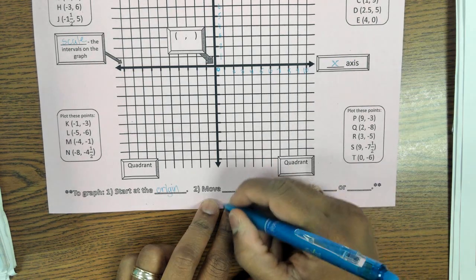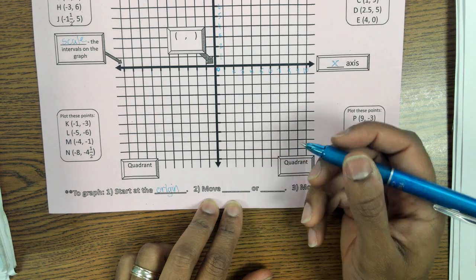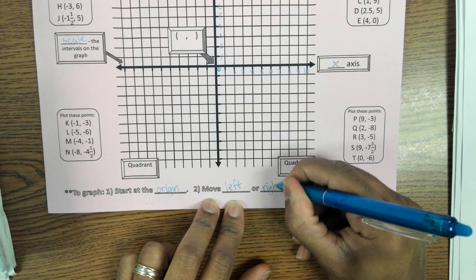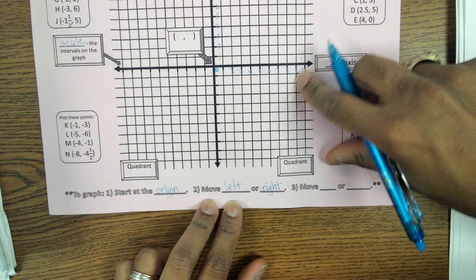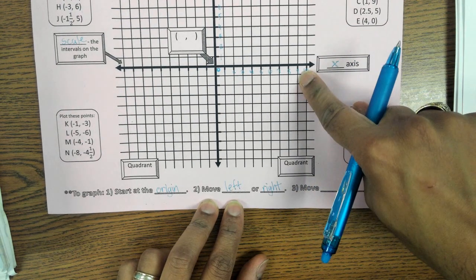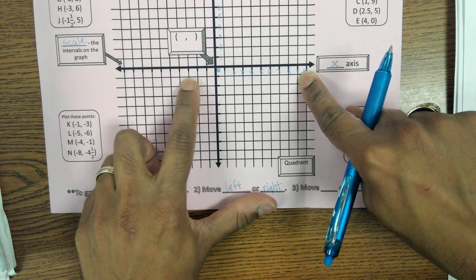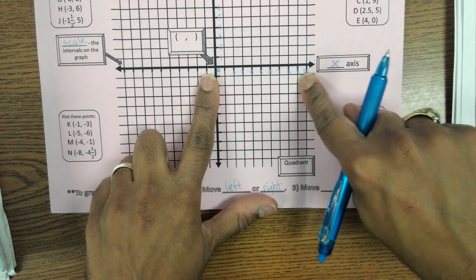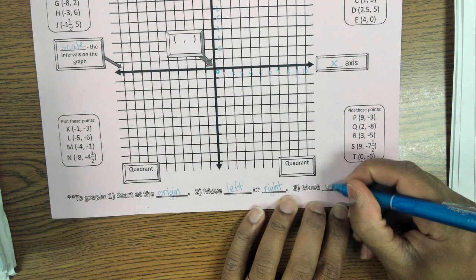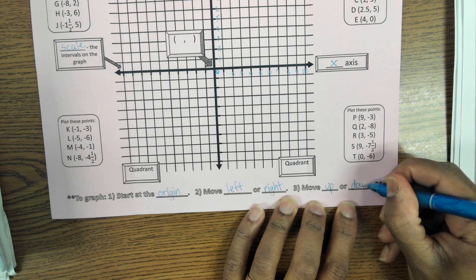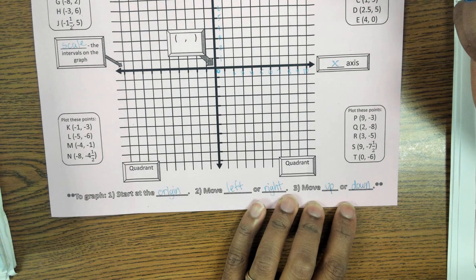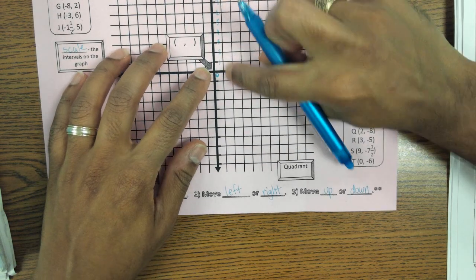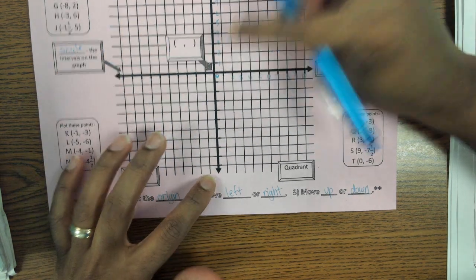Then we move right or left, and that's depending on where my number is. For example, we have our positive numbers here, and we'll talk about how we have our negative numbers on the left side. So if our x is a positive number, we're going to go to the right. Then we move either up or down. Again, that depends whether our number is positive or negative. So you either move up if it's positive or down if it's negative.